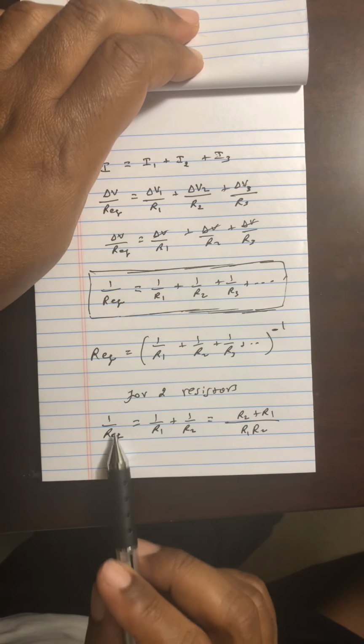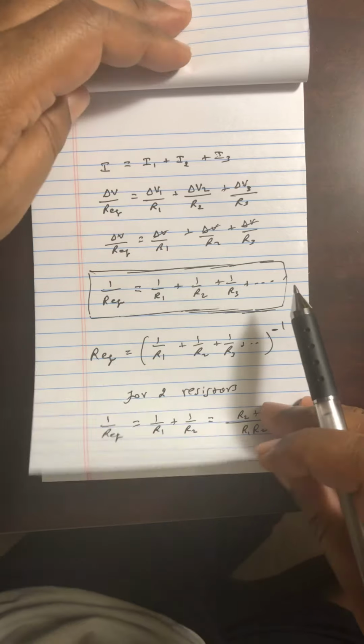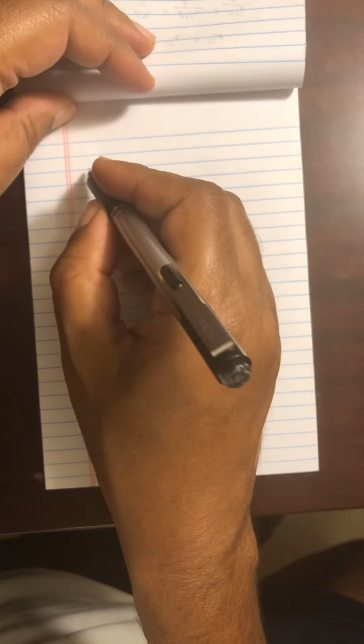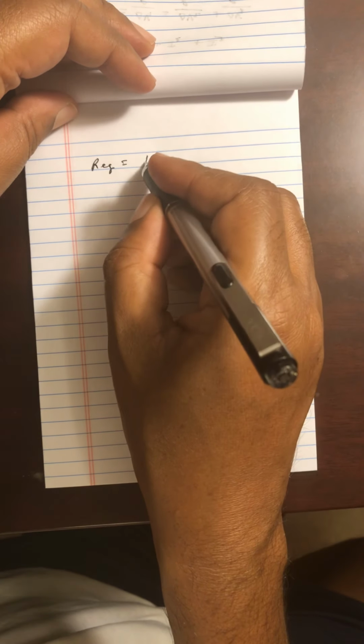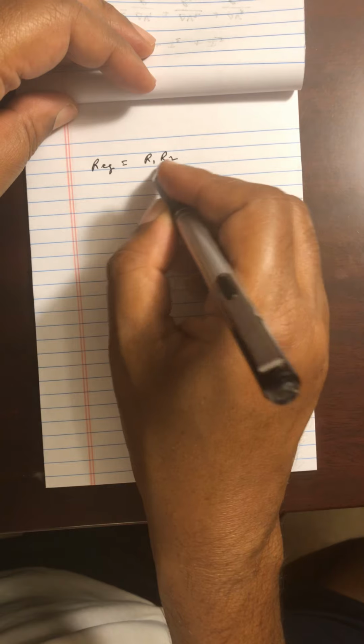But this is the inverse, so we take the inverse of both sides and we get the following formula for equivalent resistance of 2 resistors.